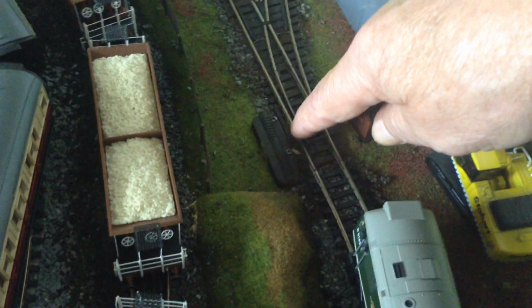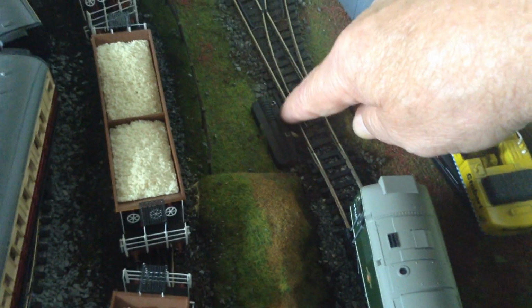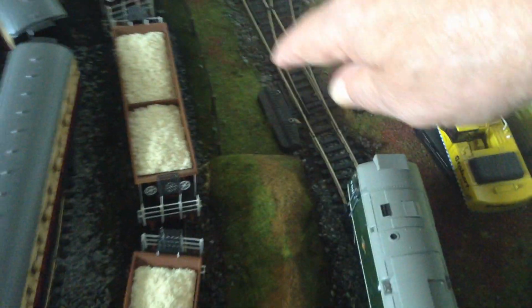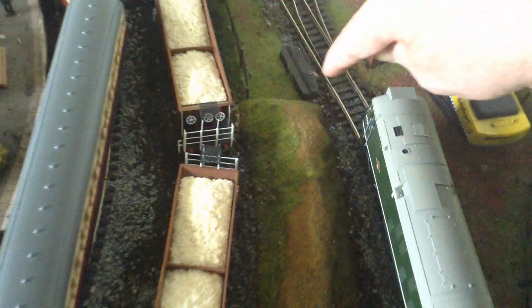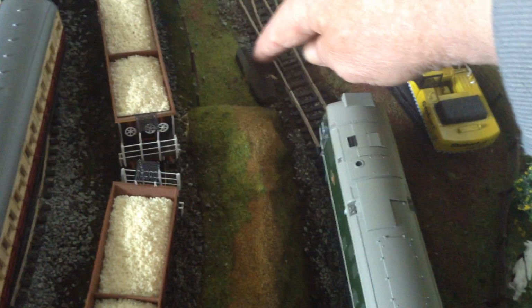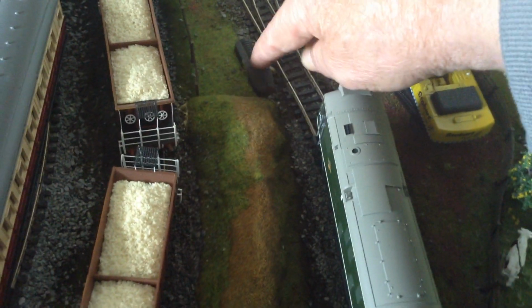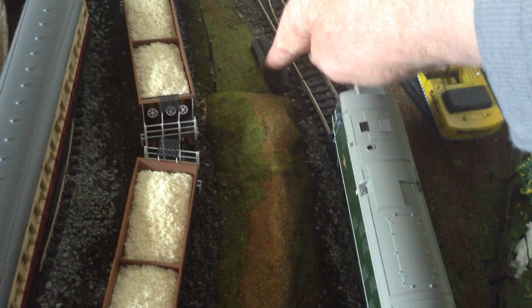Some of the old ones are still knocking about. But one of the things, see how close they are to the track. They have to butt up to the track. Now, some of these, like this, look at how far it crosses over, that would hit that and catch on the pins and knock the locos off, or the coaches off.